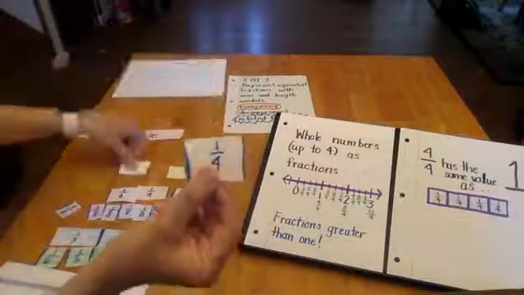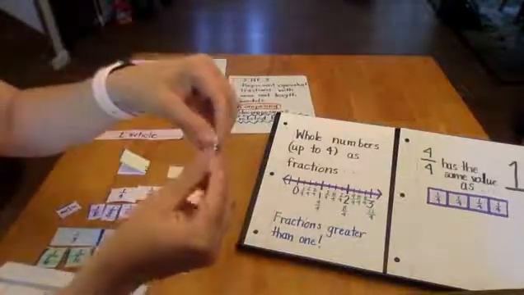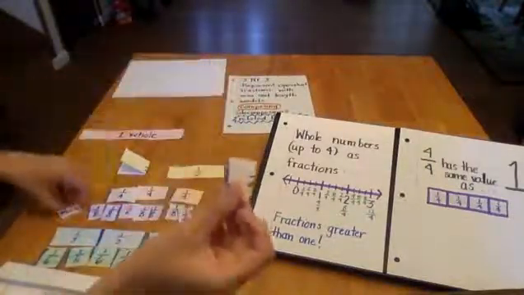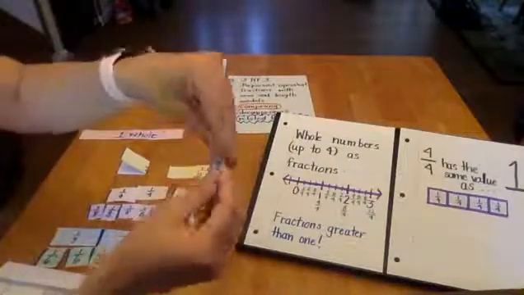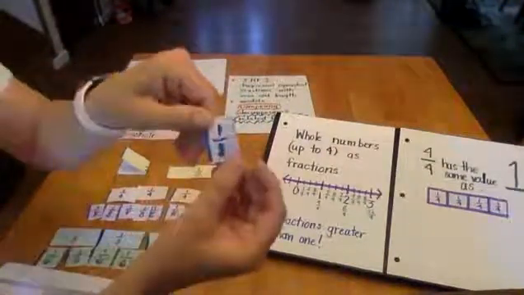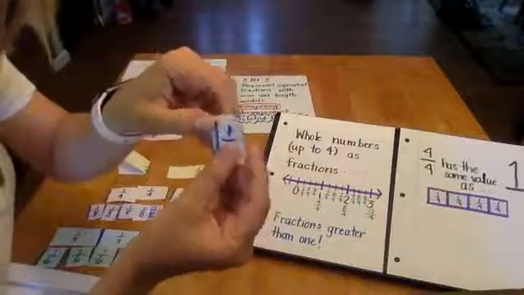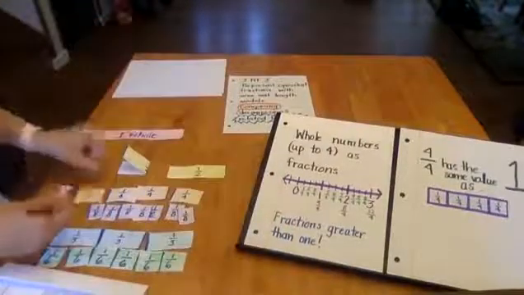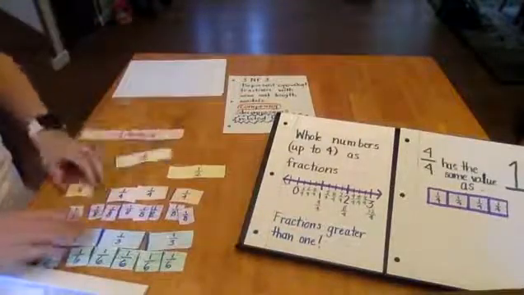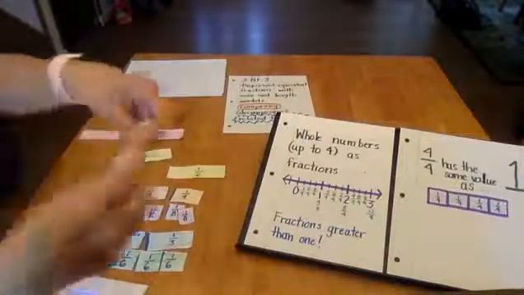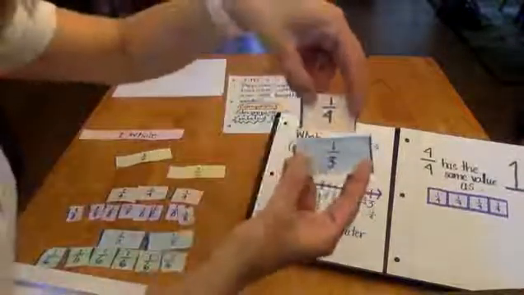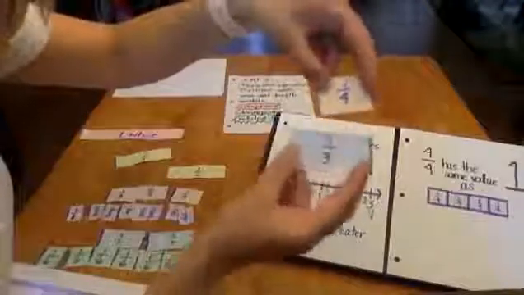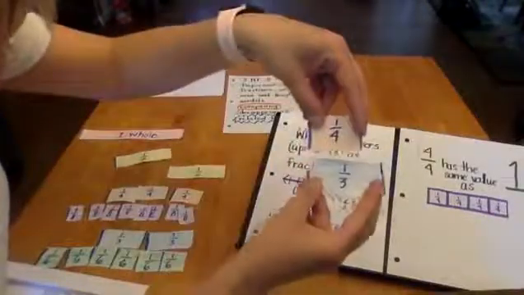Then if I take my fourth and I partition it in half, that gives me an eighth equal area. So that's why these are related. So we need to also look at fourths and thirds. They're not related because they're not multiples of each other. We can't find one within the other, okay?